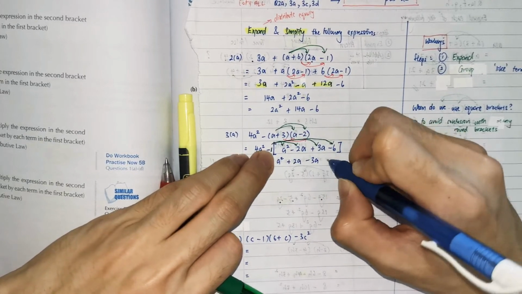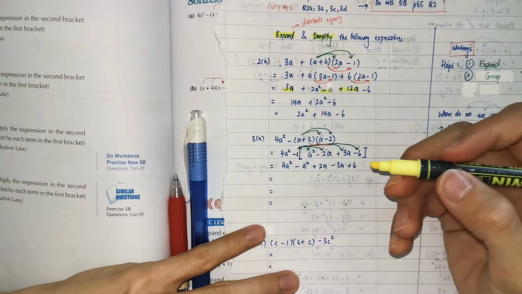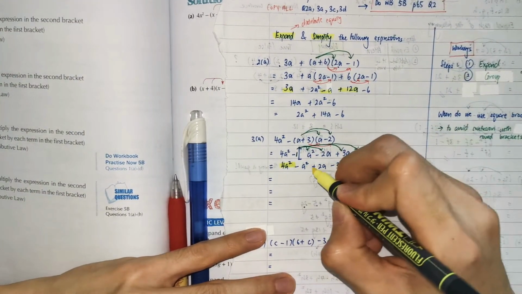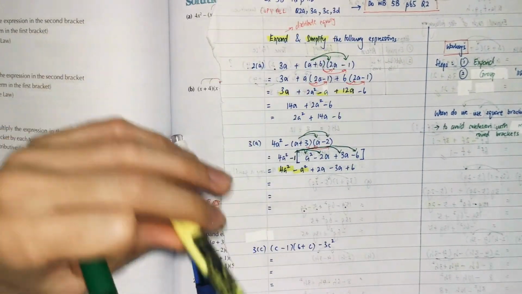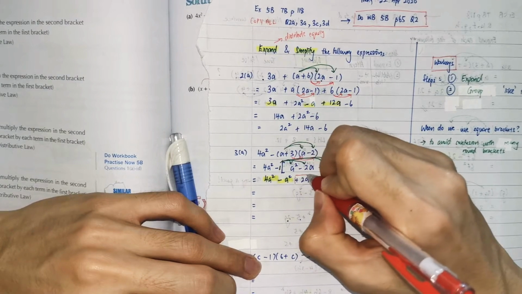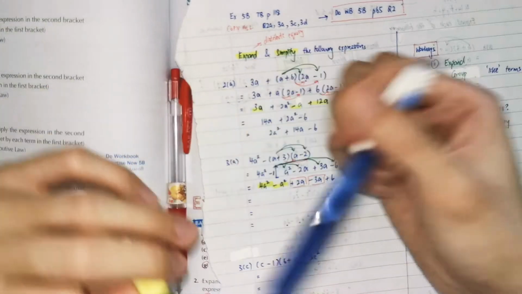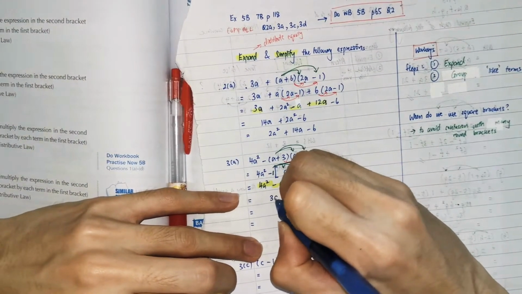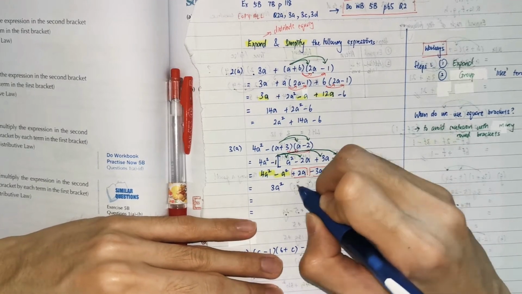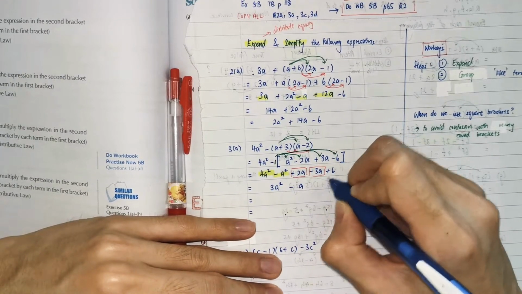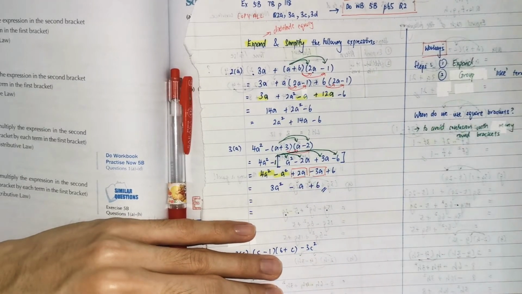So -a squared plus 2a minus 3a plus 6. So now I highlight all the like terms. So in this case will be 4a squared and -a squared. And the next one will be 2a and -3a. So 4a squared minus a squared is 3a squared. Plus 2a minus 3a will be minus a. And here will be plus 6. So this one will be my answer.